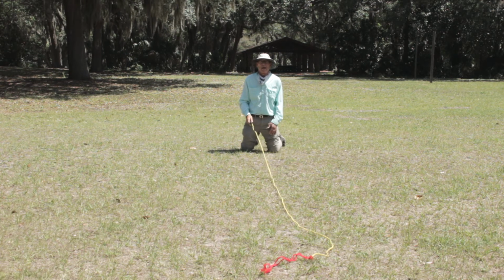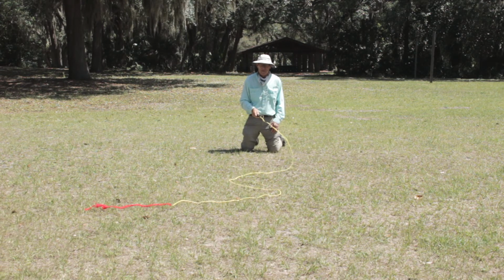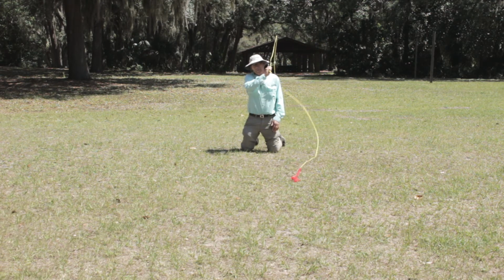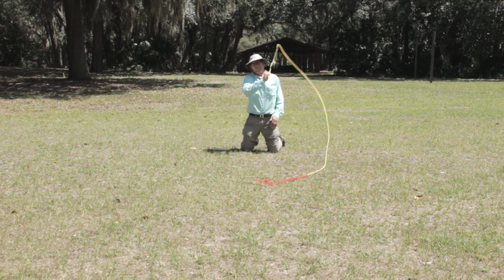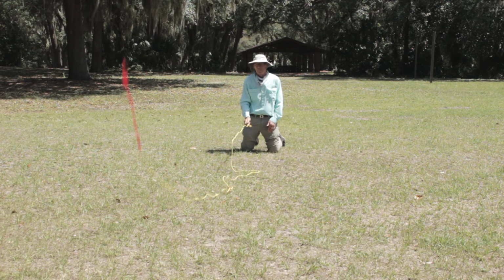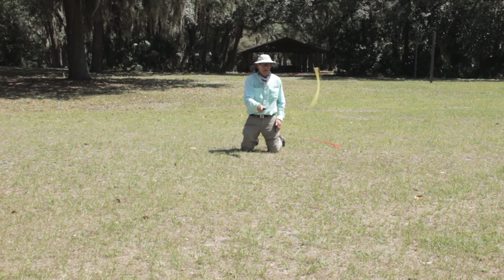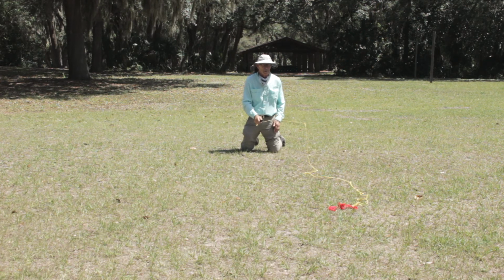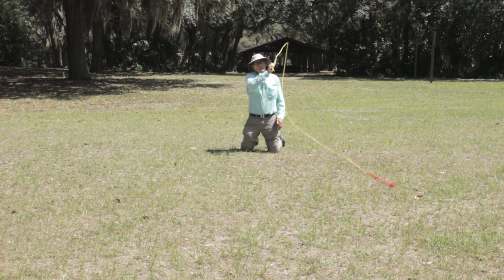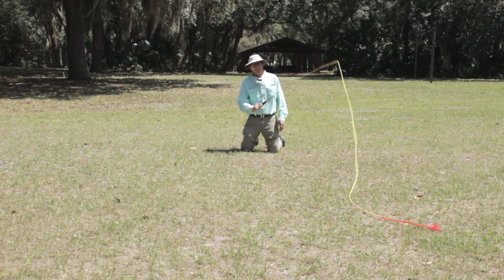Okay, all those casts. Now here comes our roll cast. Curve cast. Reach mend. Pile cast. Wind's blowing pretty hard this way. Pile cast. That was a pile. Let's try it again to compensate for the wind. There we go. Dump cast. Dump cast. And wiggle mend.